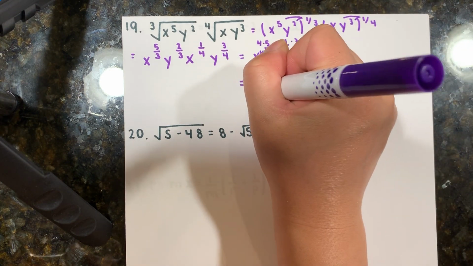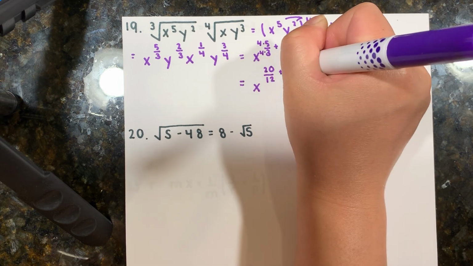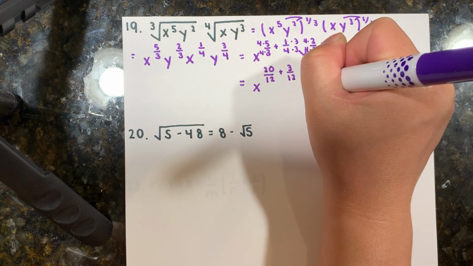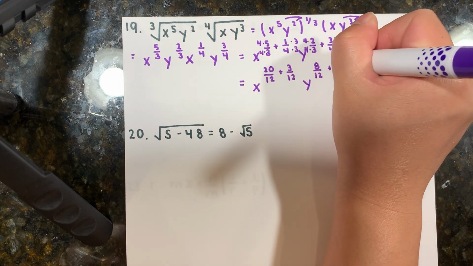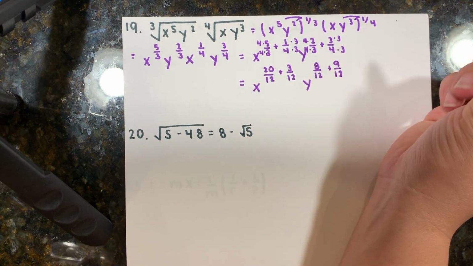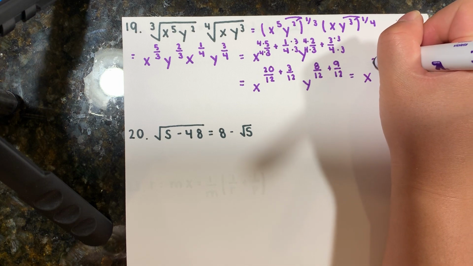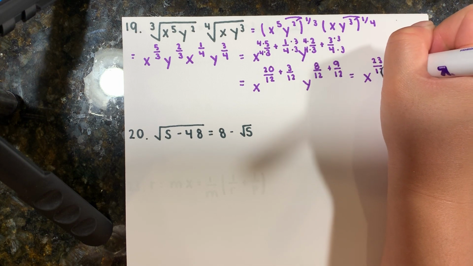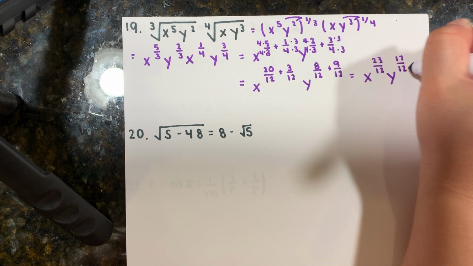That would give me x to the 20/12 plus 3/12, and then y to the power of 8/12 plus 9/12. And our result would be x to the 23/12, and then y to the 17/12.